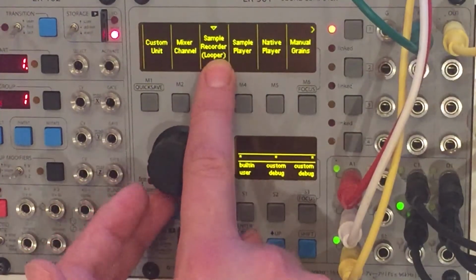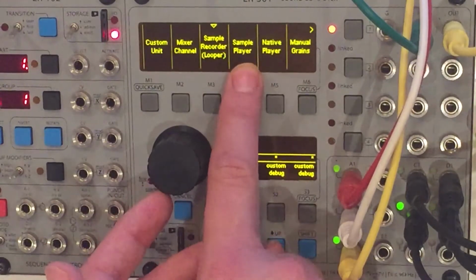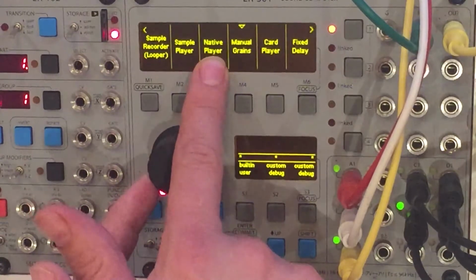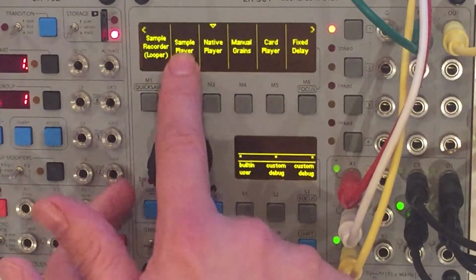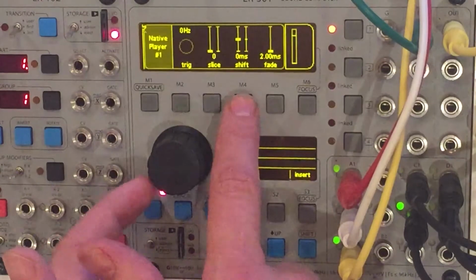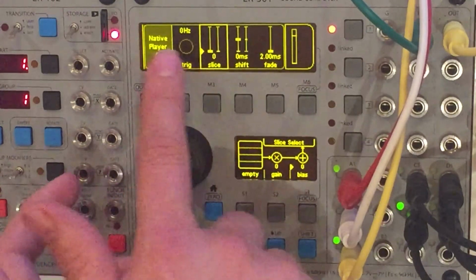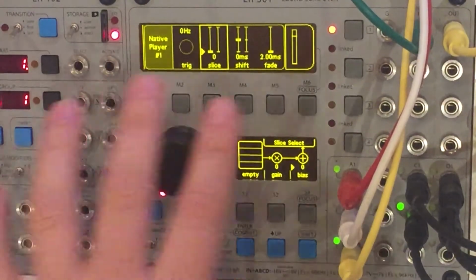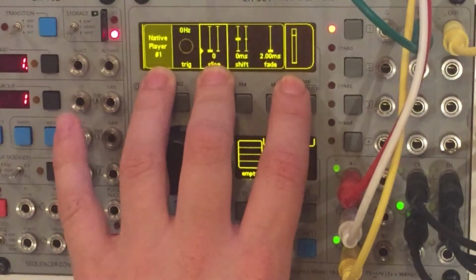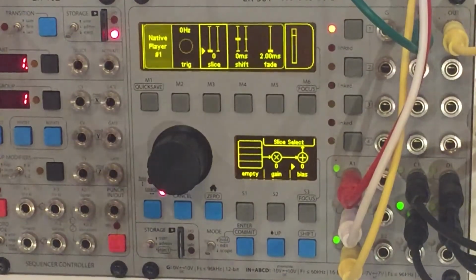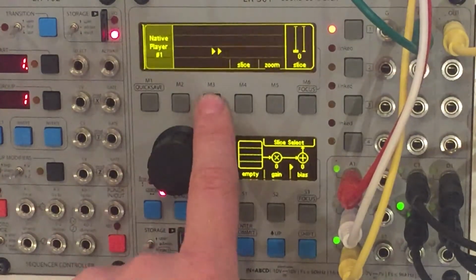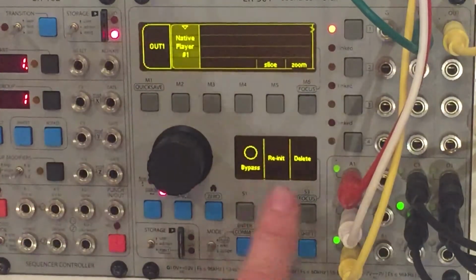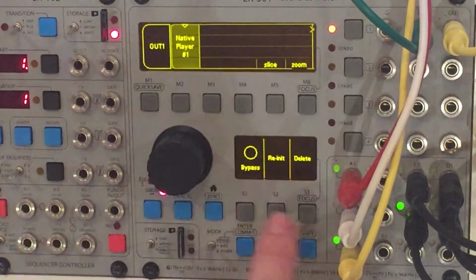So before, we had a sample recorder looper and a sample player, and now we have a few more options here. We have a native player, and the only difference between this one and the sample player is there's no pitch control. So this one just offers significantly less CPU load on a sample being triggered, and it's more ideal for drum sounds and one-off sounds that you don't need to control pitch with. You still have full slicing functionality within, but just no pitch control, which is fine. There's always an application for sample playback like that.